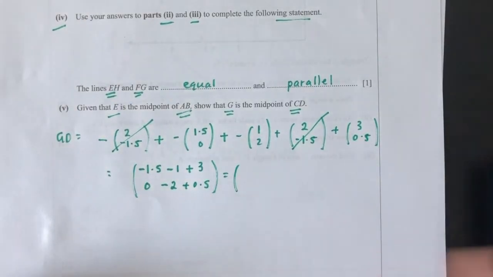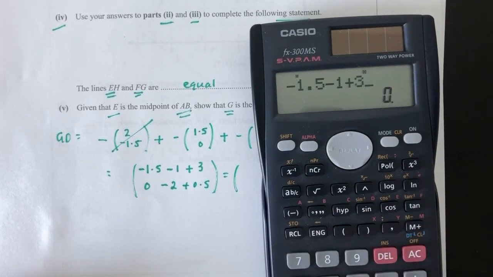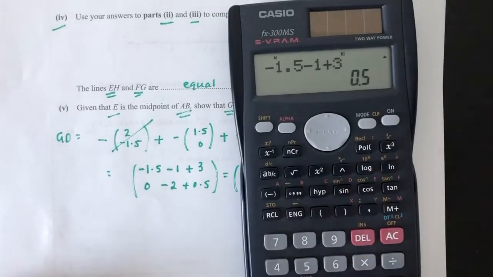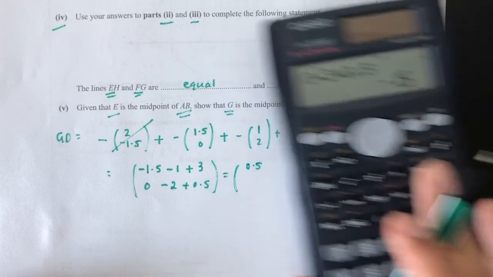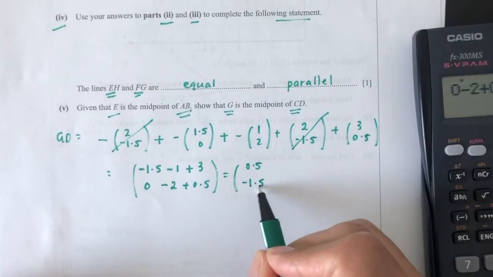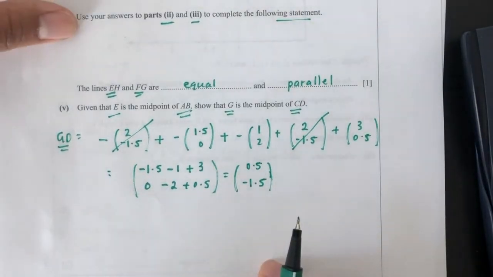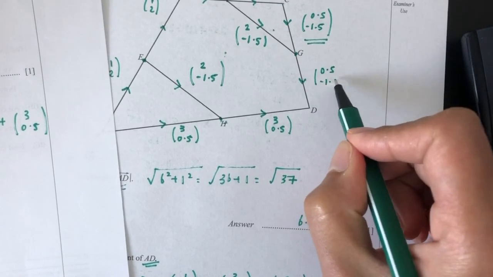Minus 1.5 minus 1 plus 3 will be 0.5, and we have 0 minus 2 plus 0.5, that will be minus 1.5. So that is your value for GD, which is 0.5 minus 1.5.